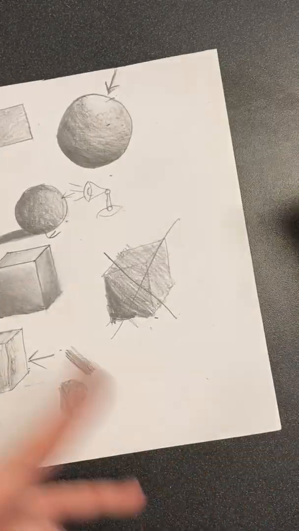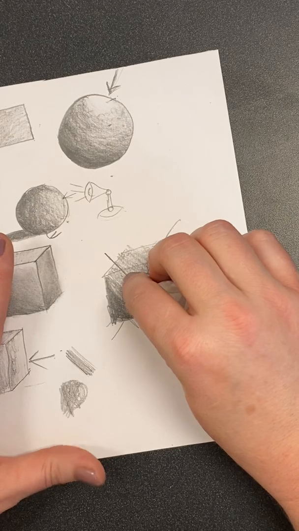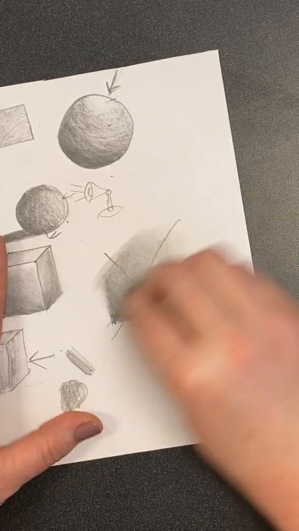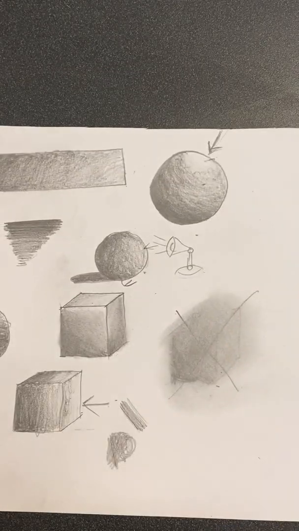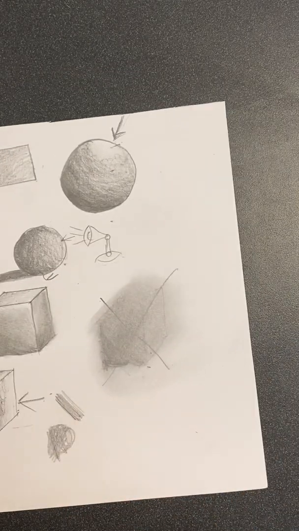Okay, so the other thing you don't want to do is once you get into smudging, some people are like, all right, I'm done, I can turn this in, I showed values, yay. But that's not values, and that's not something I want you to turn in. So please don't do that.